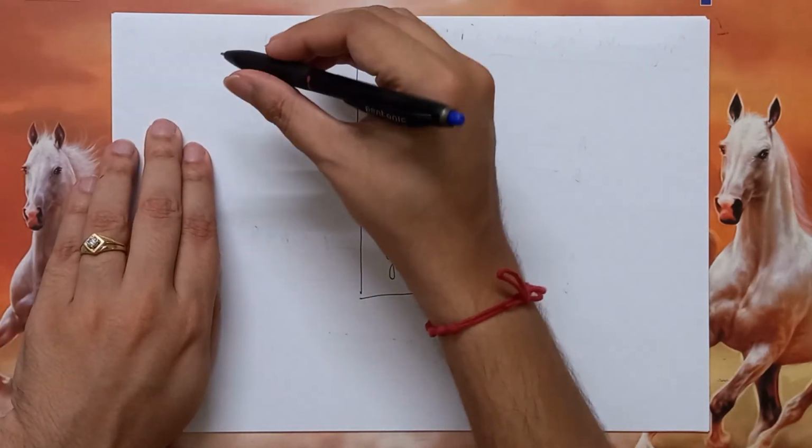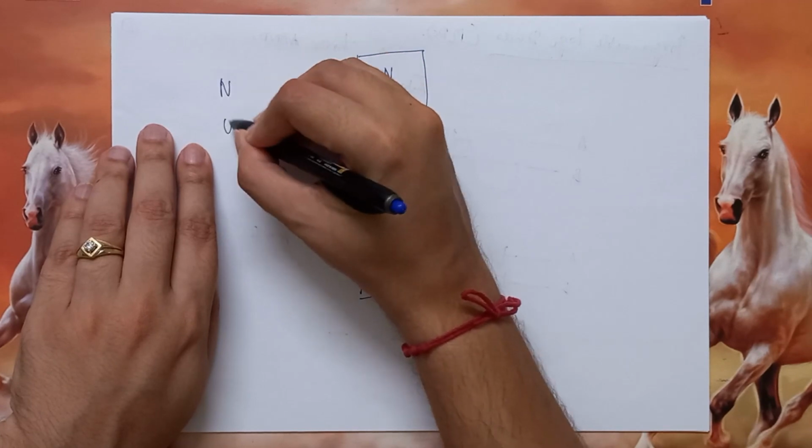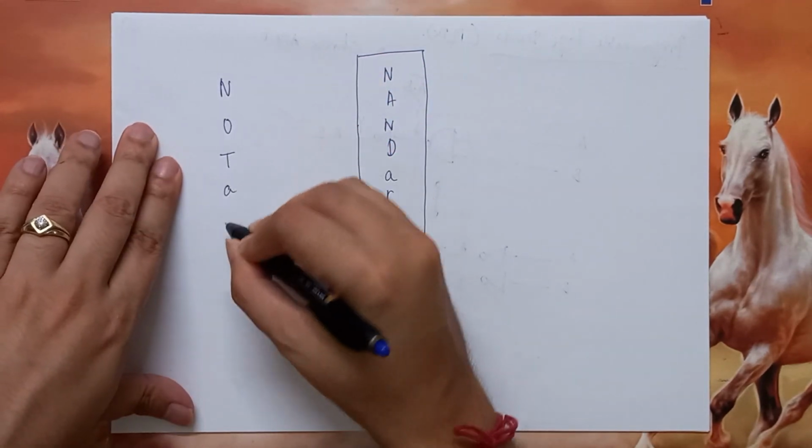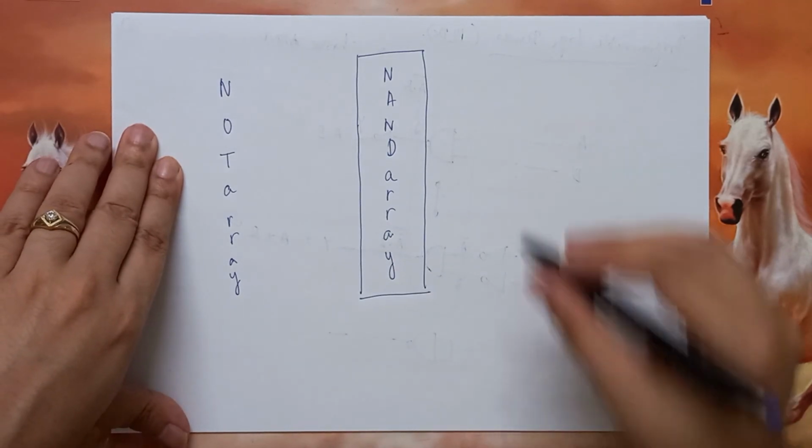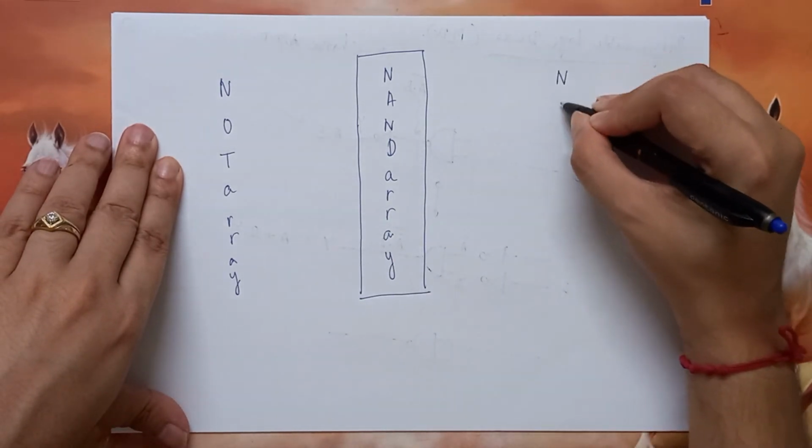Then they have another array which is called a NOT array, both at the input as well as output.